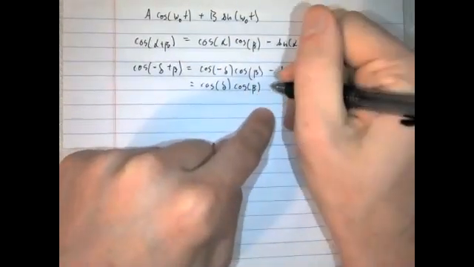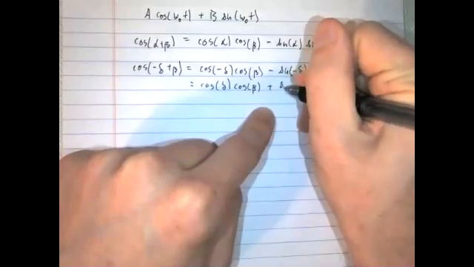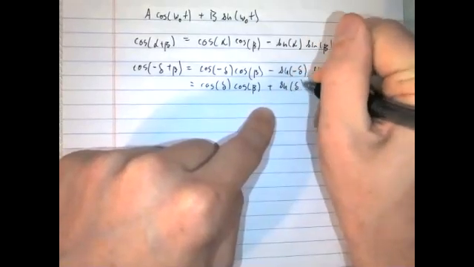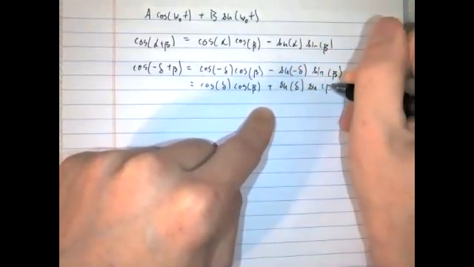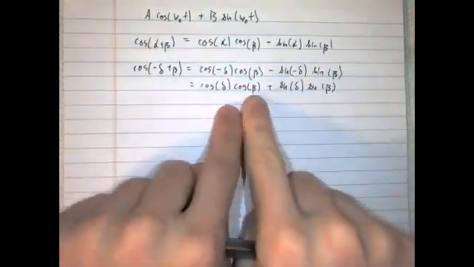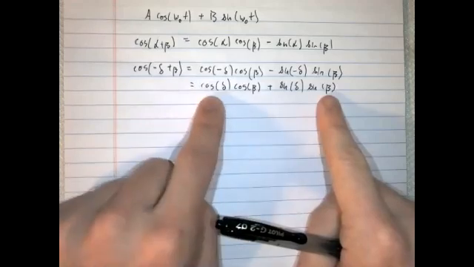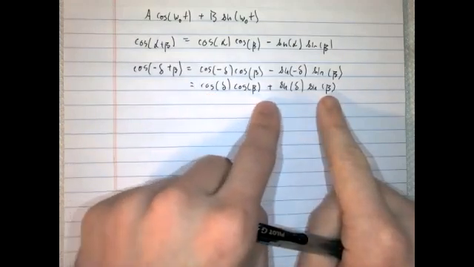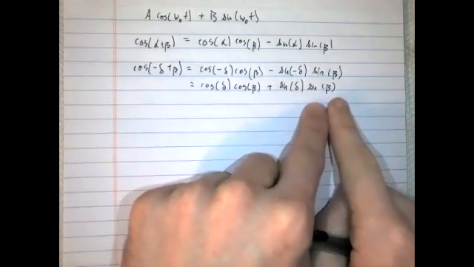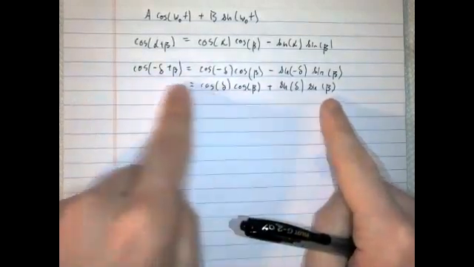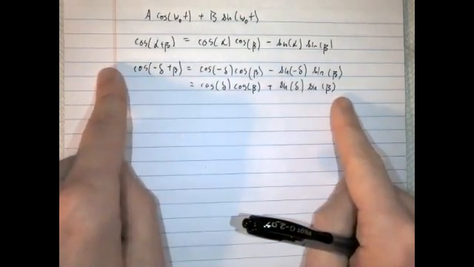Exactly. The negatives are going to cancel, so I'm going to get plus sine of delta sine of beta. Okay, so this is something we can use. Cosine of negative delta plus beta is equal to cosine of delta cosine of beta plus sine of delta sine of beta. Are we okay with this trigonometric identity?